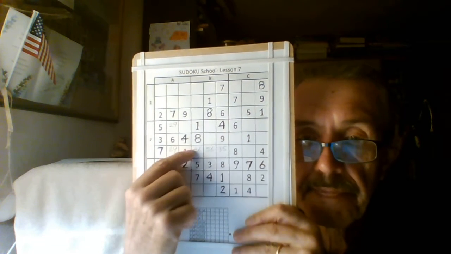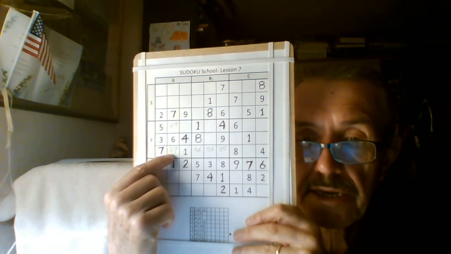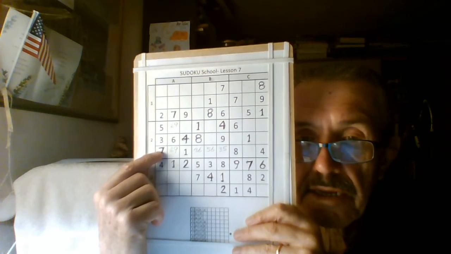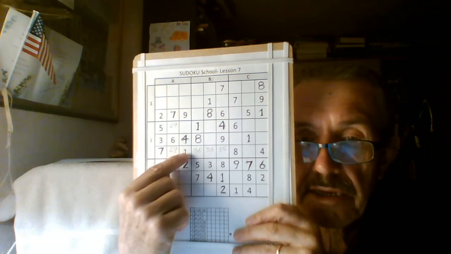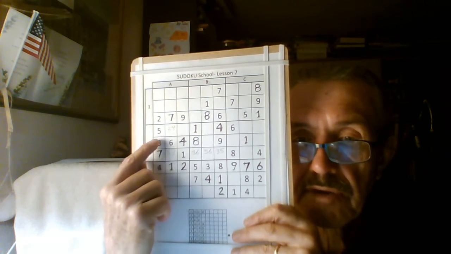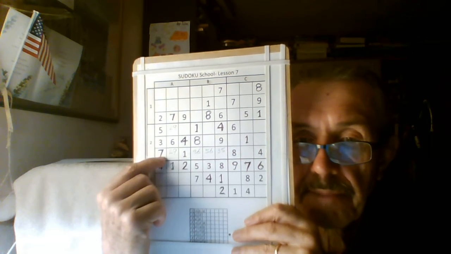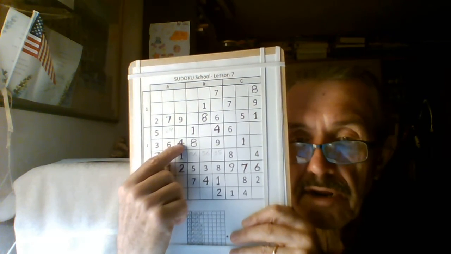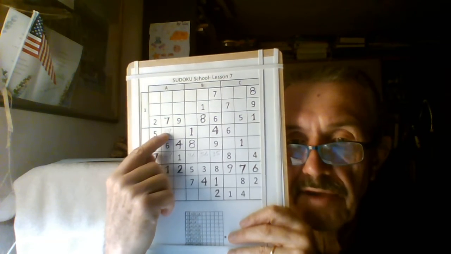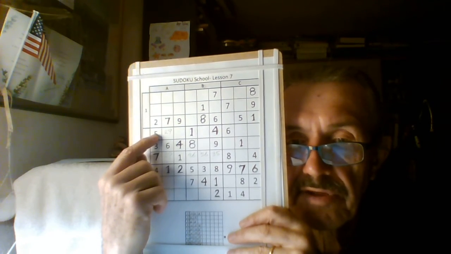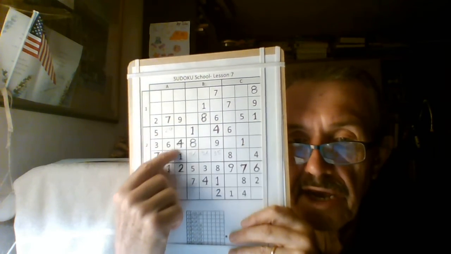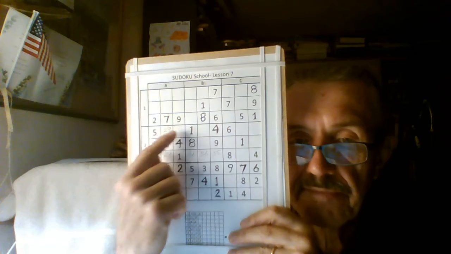As you see, counting 1, 2, 3, 4, 5, 6, 7, 8, and 9, this will be for number 8.